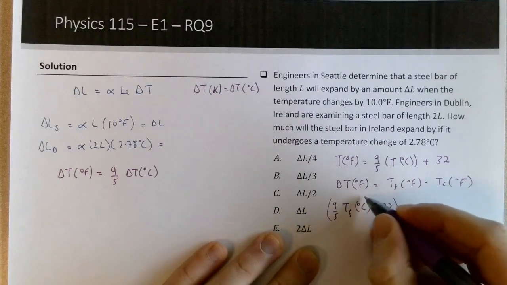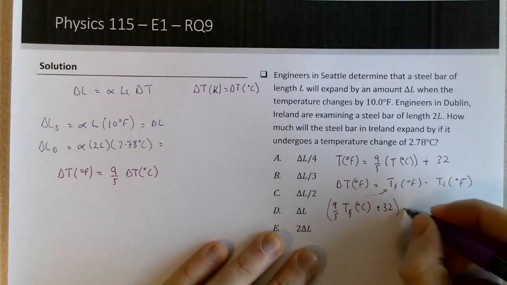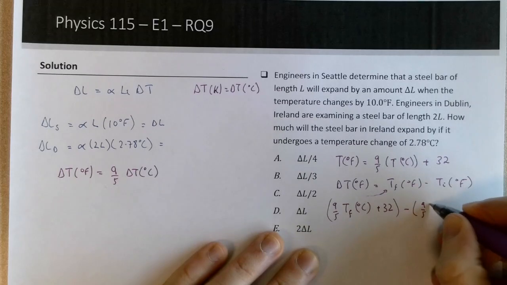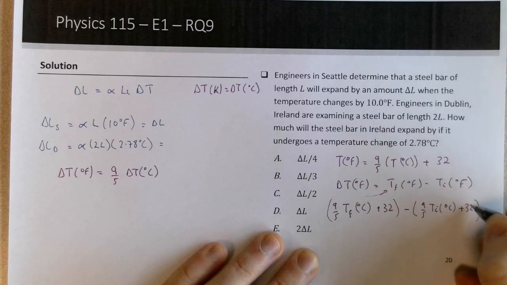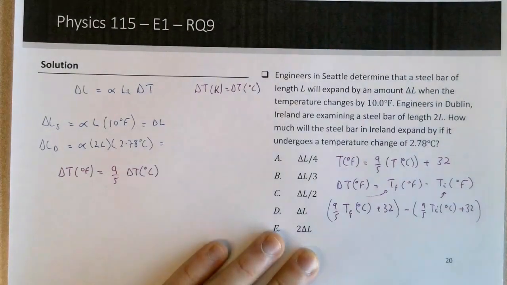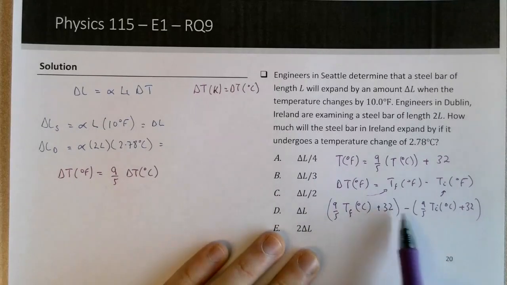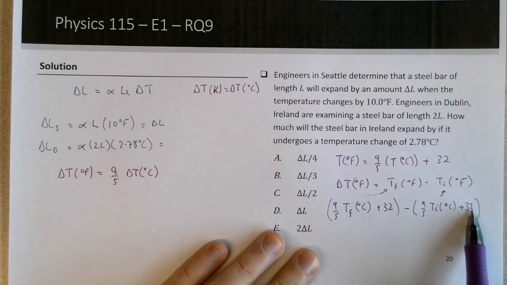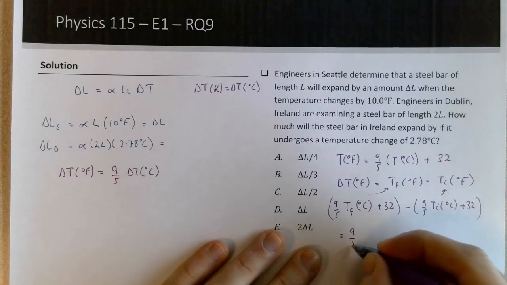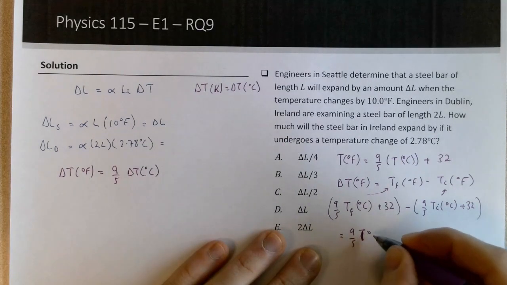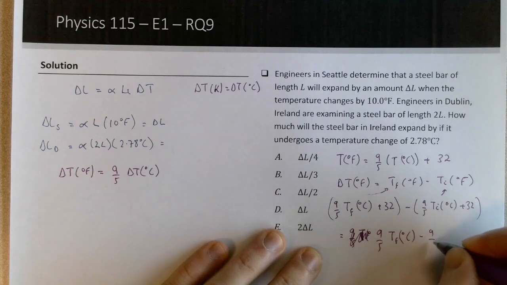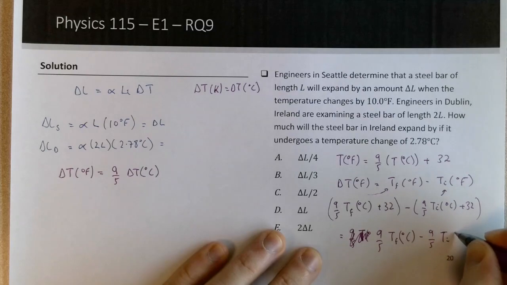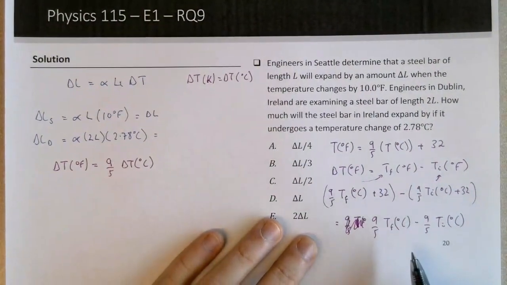For instance, this would all represent T final in Fahrenheit minus again 9/5 of T initial in degrees Celsius plus 32. We'll put all that in parentheses. And this would be T initial. So we have plus 32 minus times plus 32, that would cancel. So this would all give us 9/5 of T final in degrees Celsius minus 9/5 of T initial in degrees Celsius. Well, that's just 9/5 of delta T in Celsius.